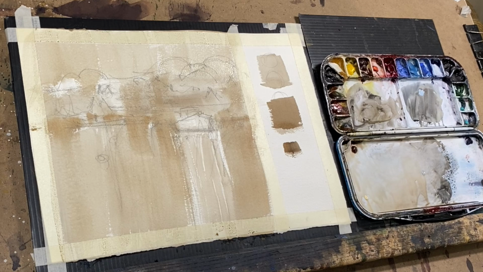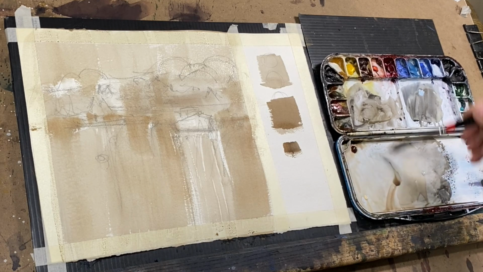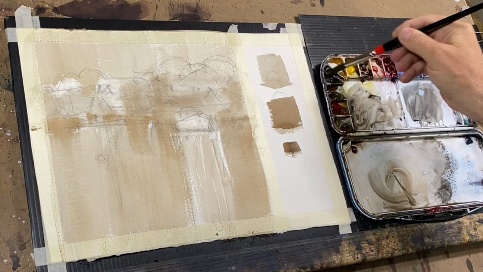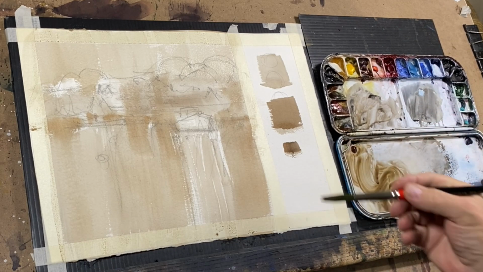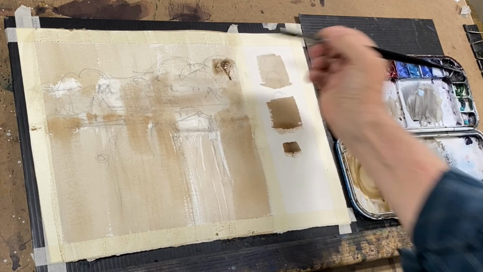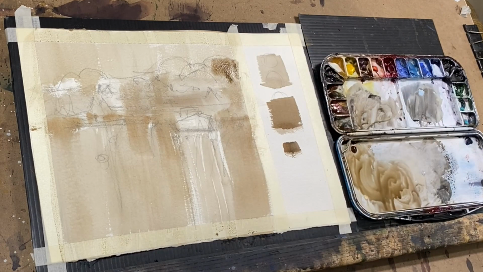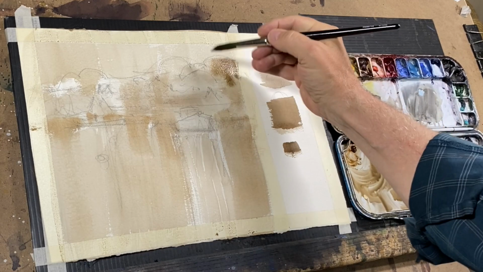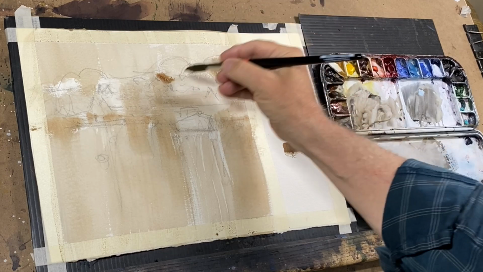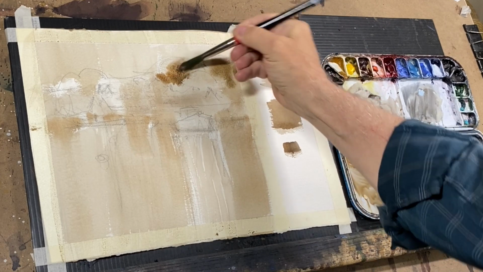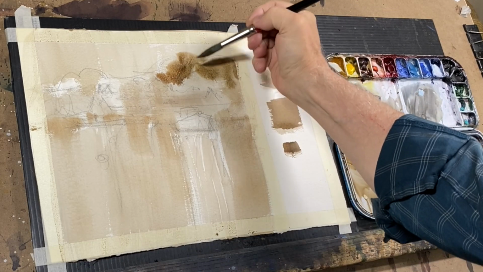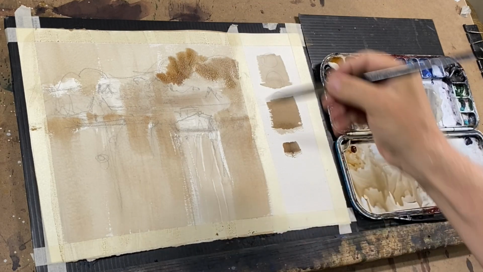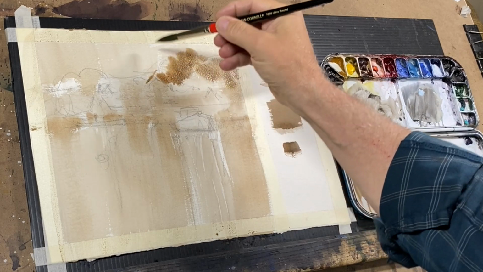Okay, while this is wet, we have an opportunity. I want to use some soft edges. I'm going to go in there with my mid-strength color, using this larger brush, and start to create the trees behind. See if we can isolate some of those shapes. Some of those peaked roofs.